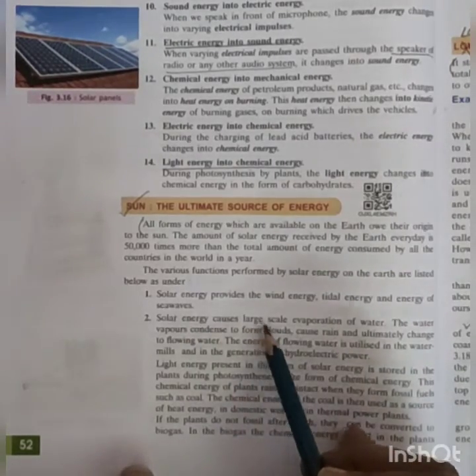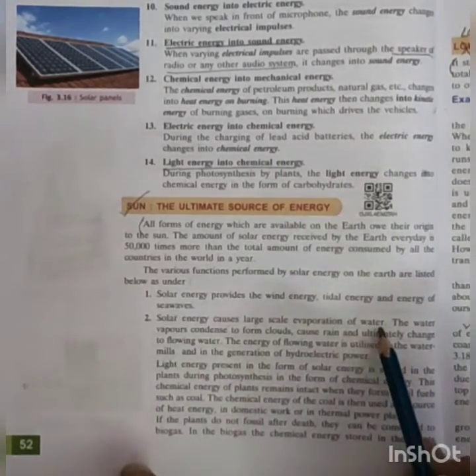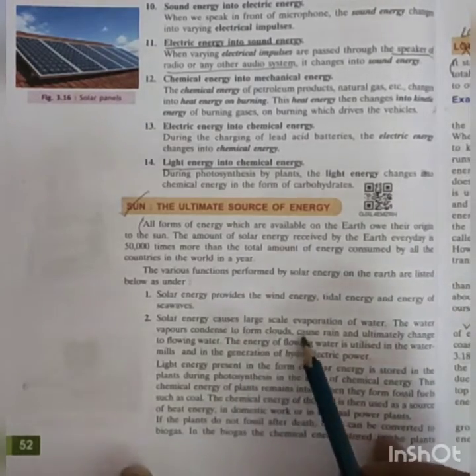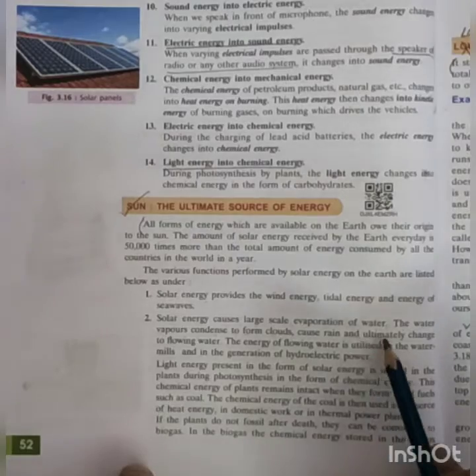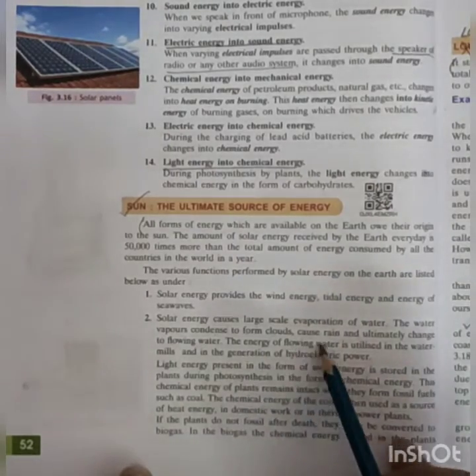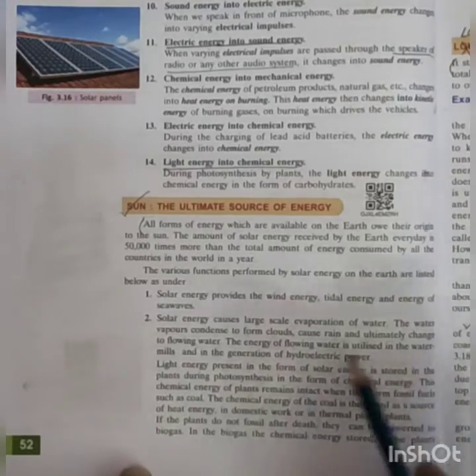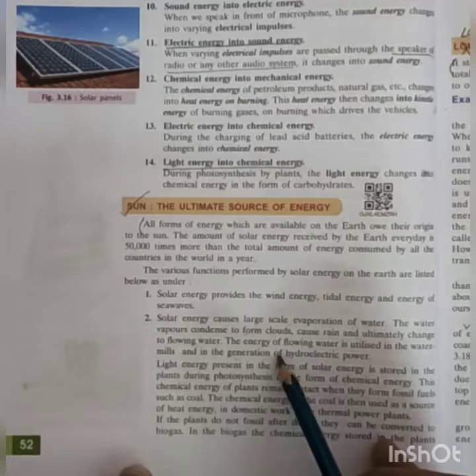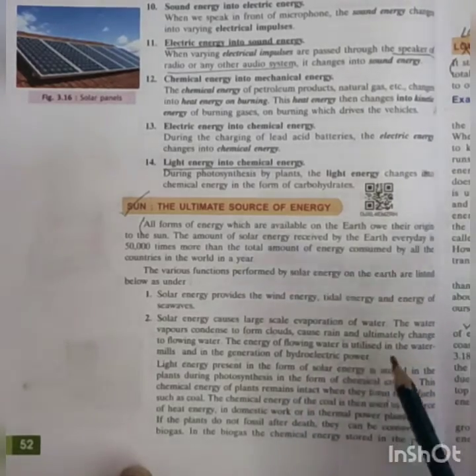Solar energy causes large scale evaporation of water. Yes, this is correct. The water vapor condenses to form clouds, causes rain and ultimately changes to flowing water. The energy of flowing water is utilized in the water mills and in the generation of hydroelectric power.